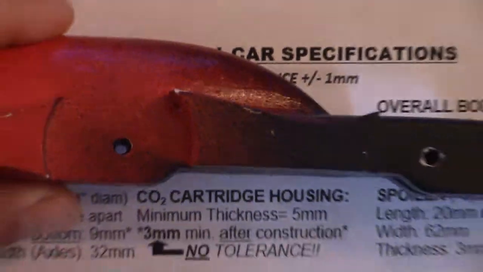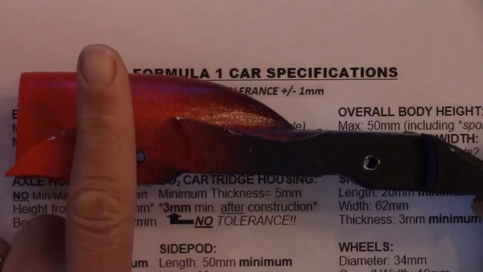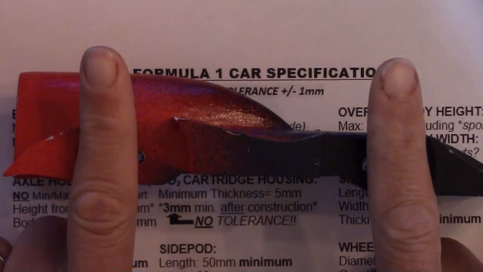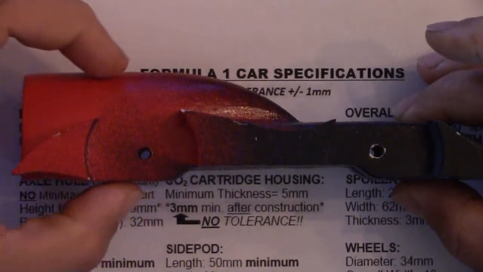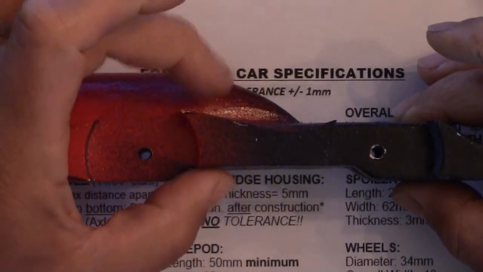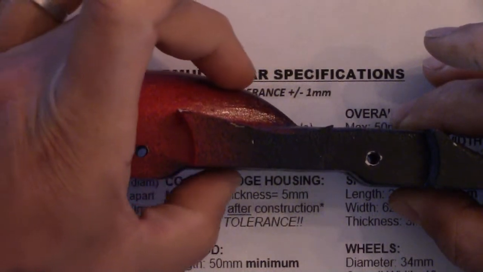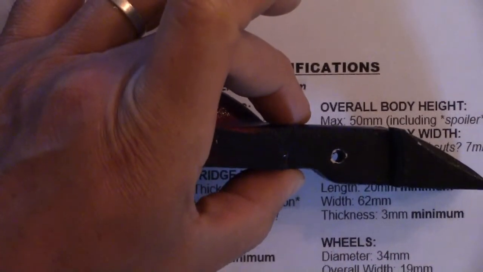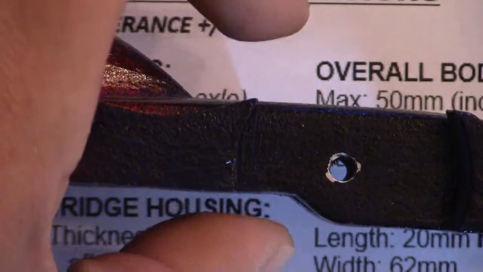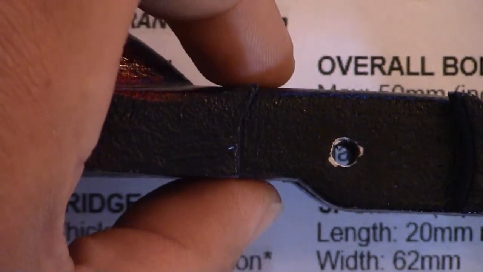Let me use this example here. So on any car, here's your rear axle, here's your front axle hole. When you're measuring the specification, once again, it's the body, it has nothing to do with the sidepod, has nothing to do with the airfoils. You would need to find the thinnest part of your car body between the front and rear axles. So I could probably tell you right here's the thinnest part of this car body.